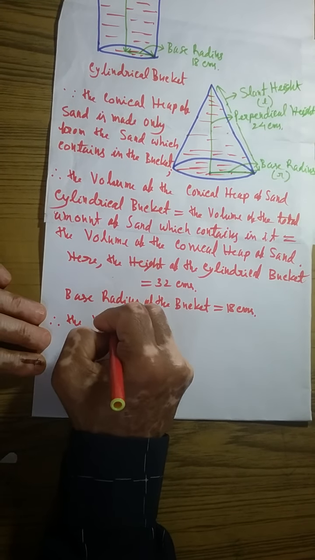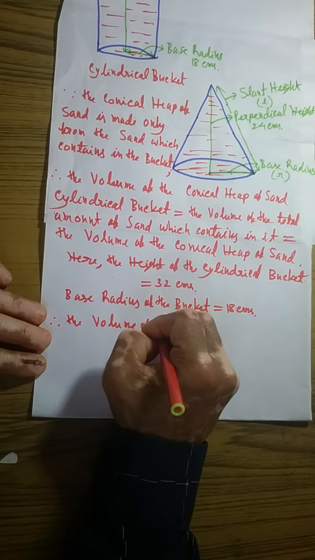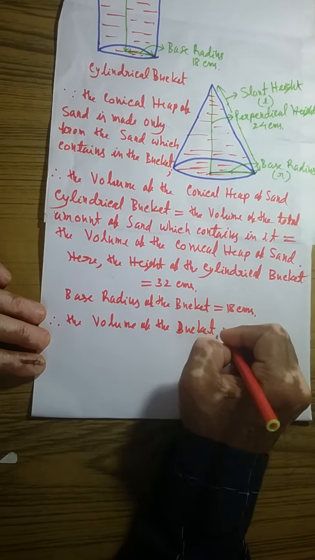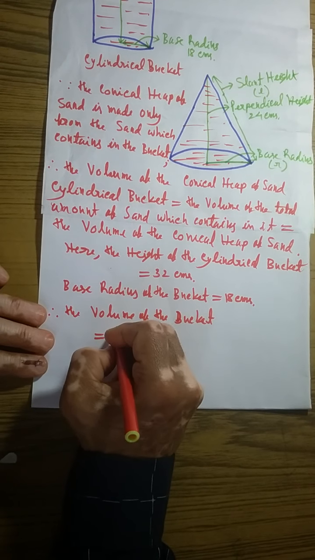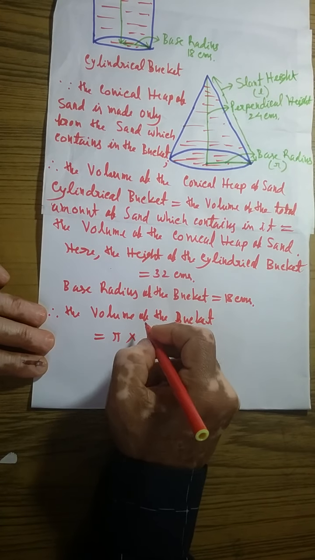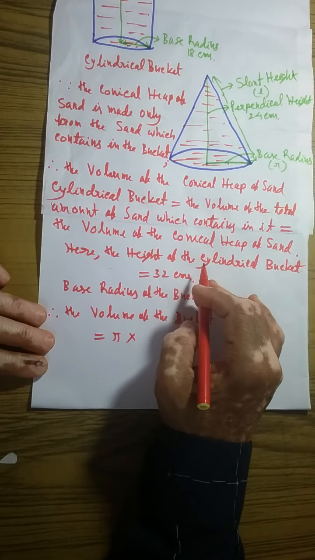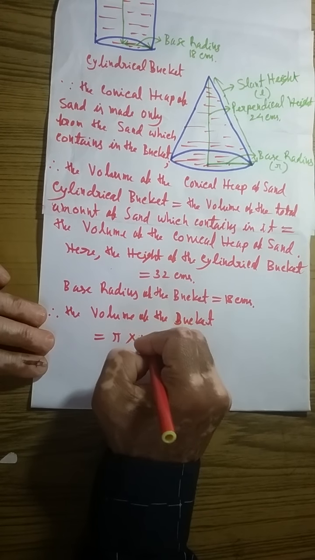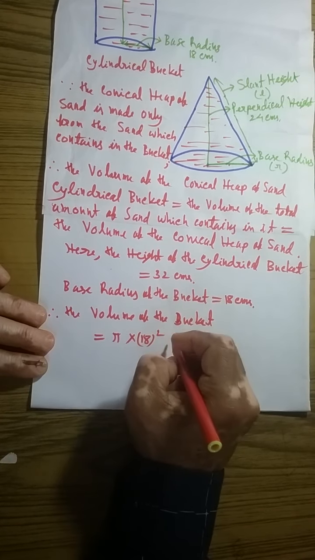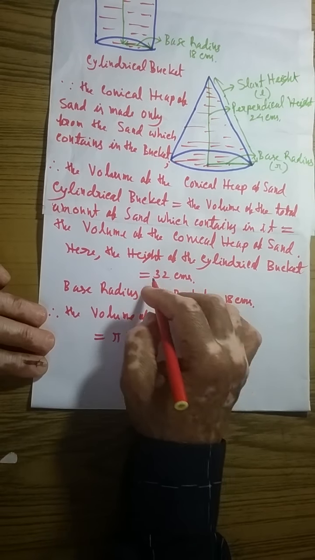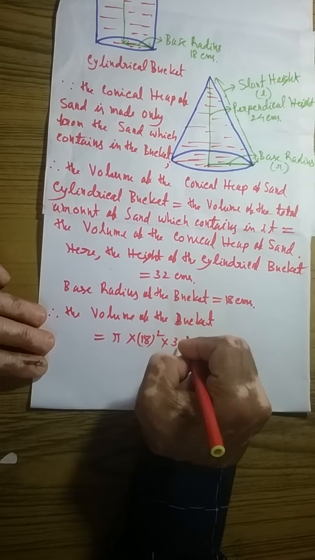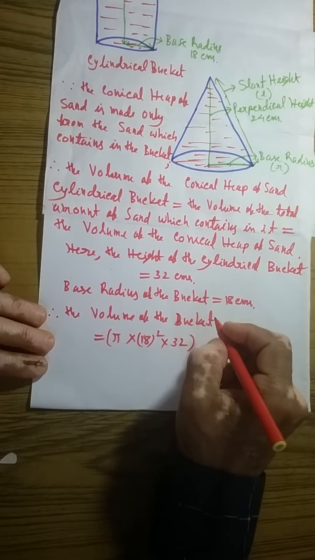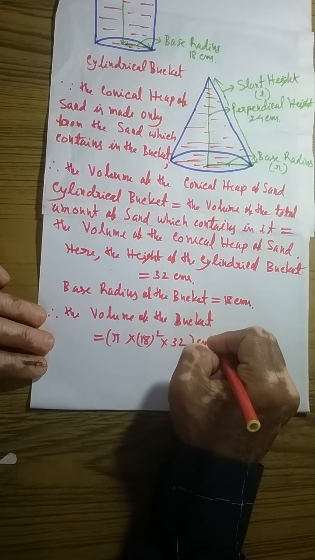Therefore the volume of the bucket is equal to pi r square h. That means the base radius of this cylindrical bucket is 18 centimeters, so we write here pi into 18 square into h. Height of this cylindrical bucket is 32 centimeters. The unit will be cubic centimeters, so we will write here centimeters cube.